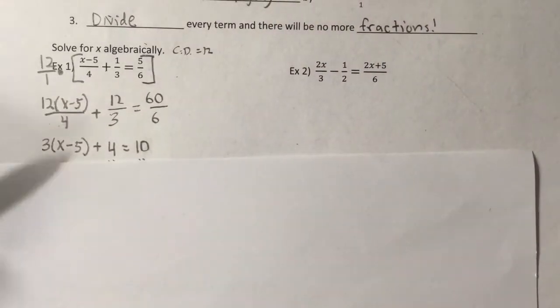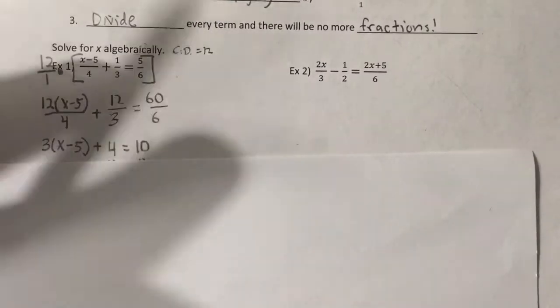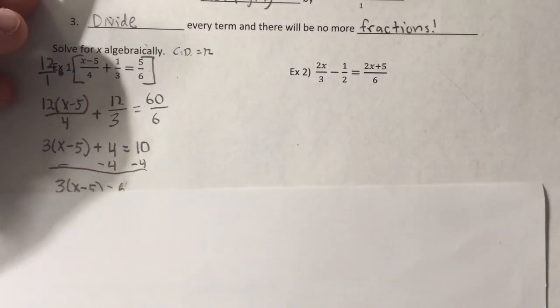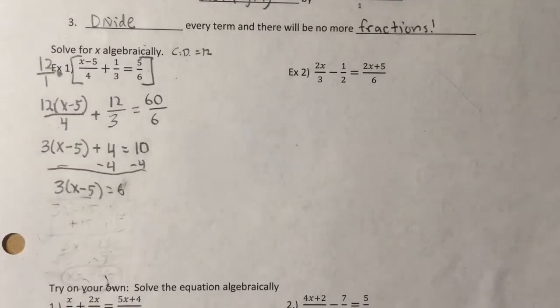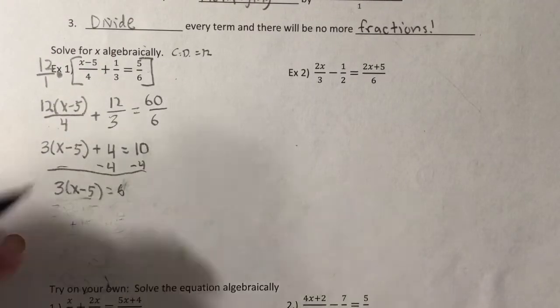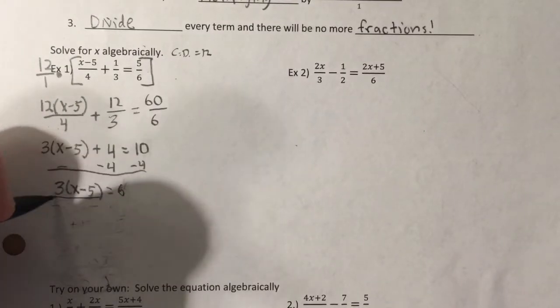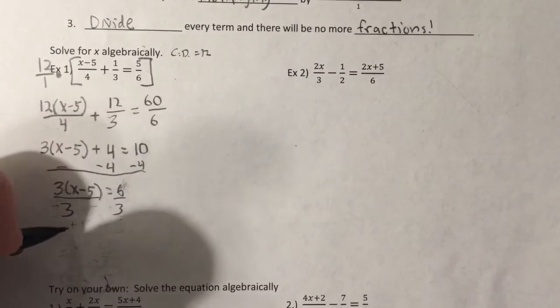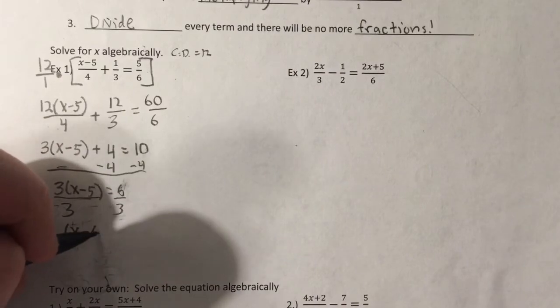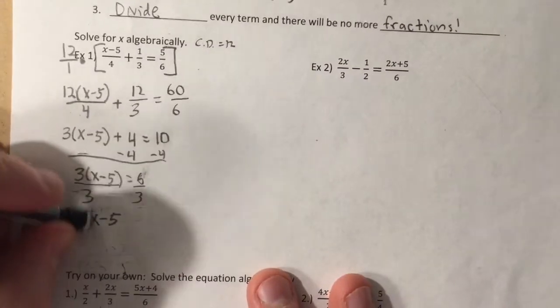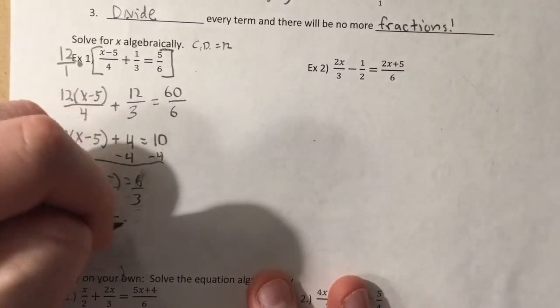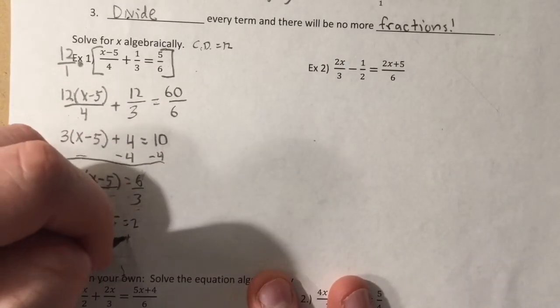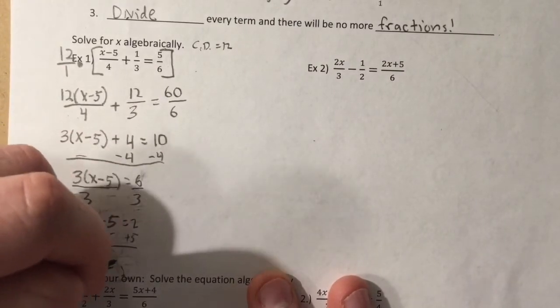And so now I can just solve by undoing. So I'm going to subtract 4. And I would end up with 3 times the quantity of x minus 5 equals 6. And now I can solve this by undoing. You can distribute if you want. I'm just going to divide by 3. It's a couple less steps if you solve by undoing. So that would give me just x minus 5 equals 2. Add 5, and I get x equals 7.